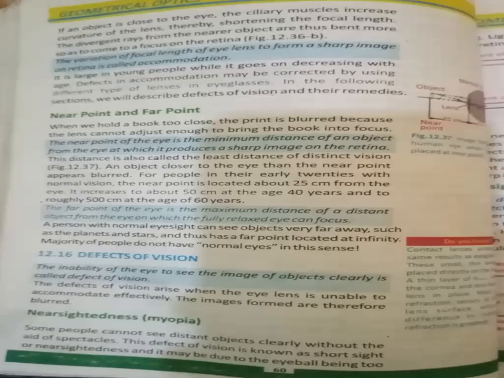So the near point of the eye is the minimum distance of an object from the eye at which it produces a sharp image on the retina. This distance is also called the least distance of distinct vision.